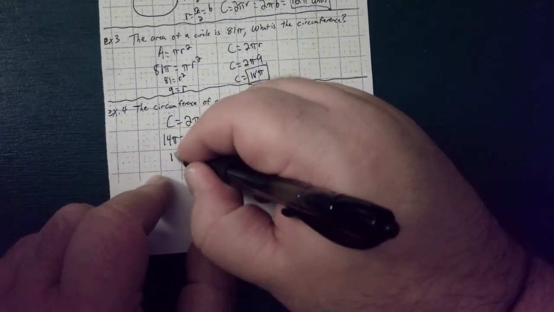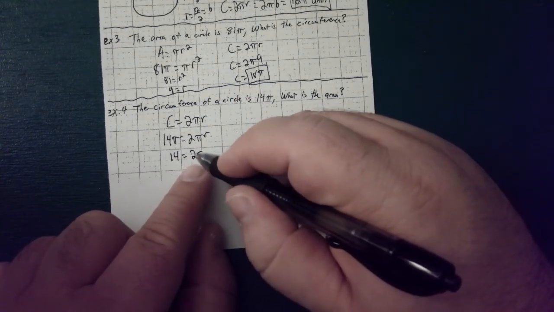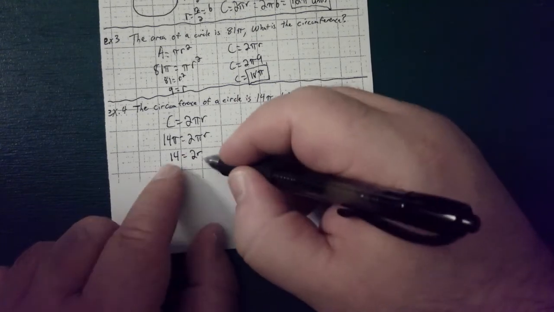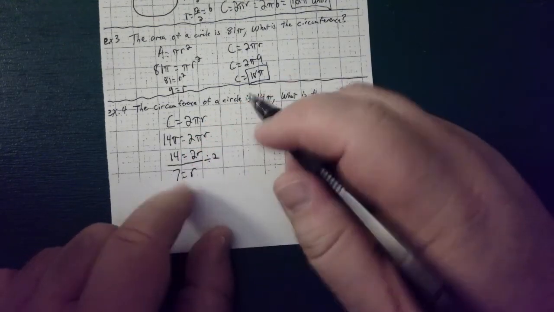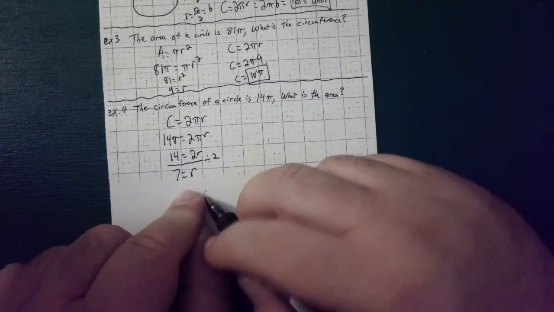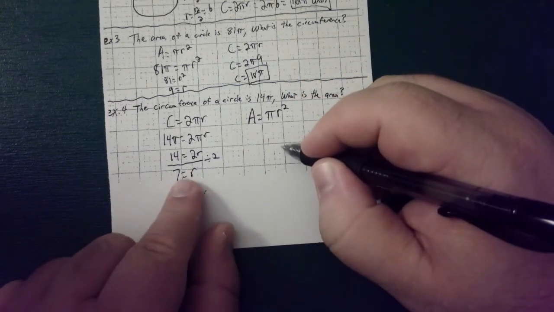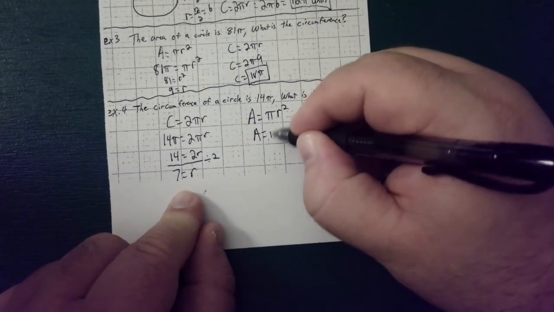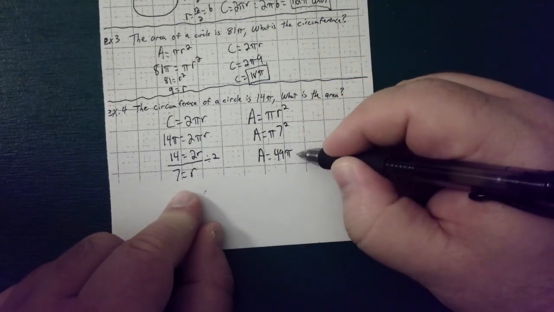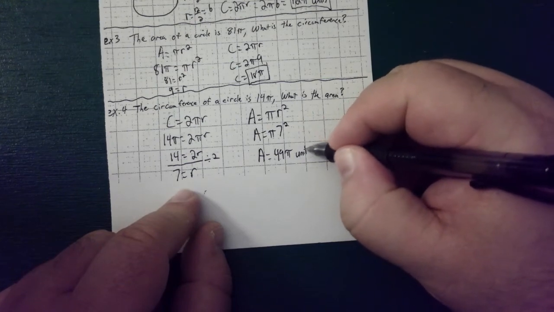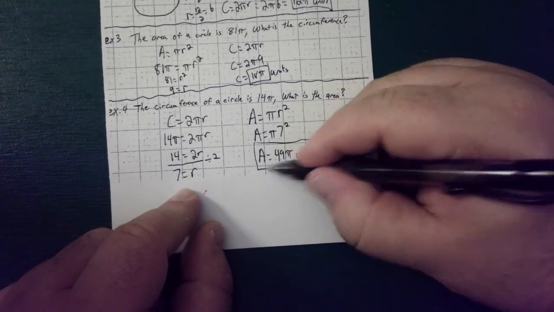So 14 is 2r. Well, to get r by itself, I don't take the square root because it says 2 times r. I divide both sides by 2. And so this side will be 7, and that side's just going to be r. The radius is 7. So now I come over here where I have the area formula, and I plug in my 7. And that's it. And it technically should be units squared. Sorry, I didn't put units right there. So that is the area.